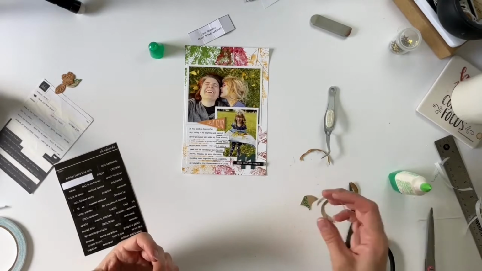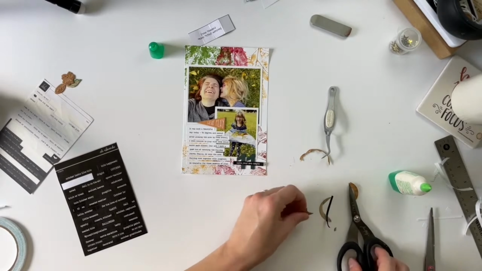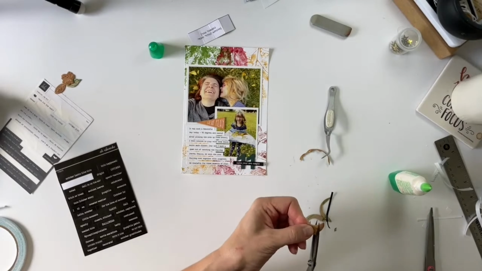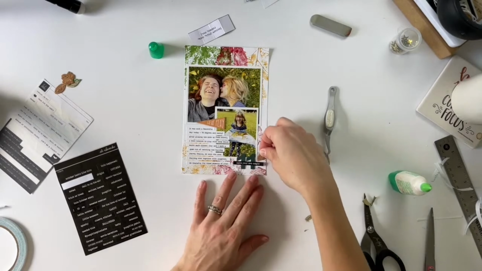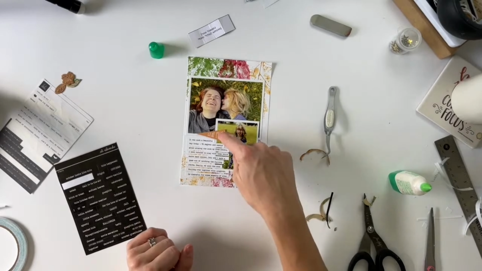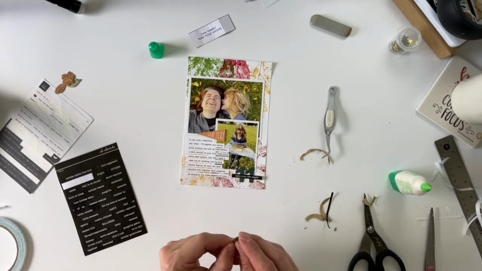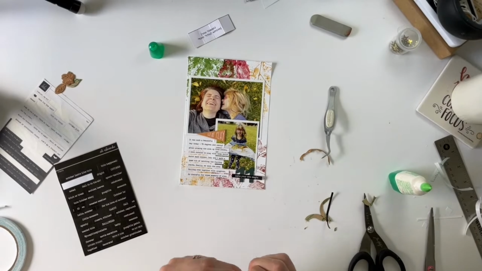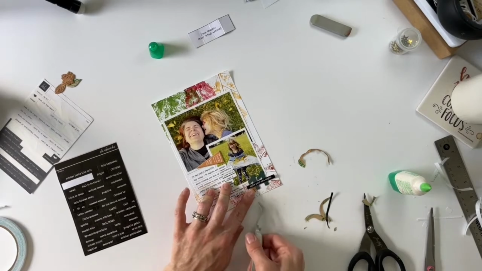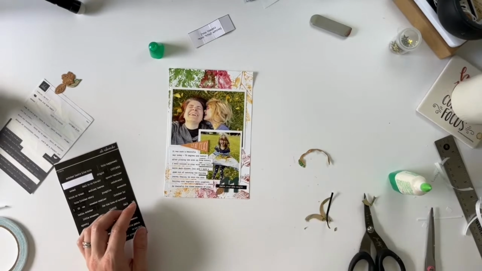And then later I will add another one up at the top of the photo just to bring in a little bit more of that black. So then we've got the black on the tiny phrase sticker, the black in the text of my journaling, and then we'll have some black at the top of the photo of Izzy and I laying down laughing, which I'll layer in with some of these wood veneer leaves as well.